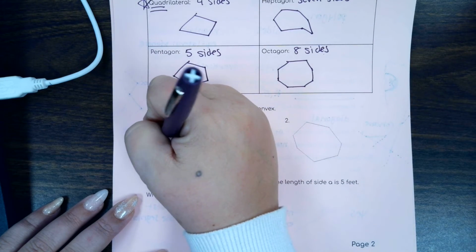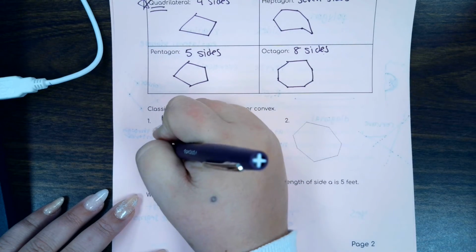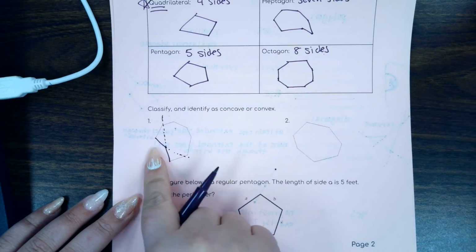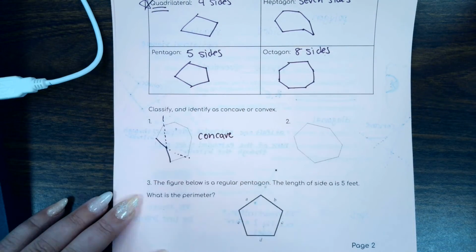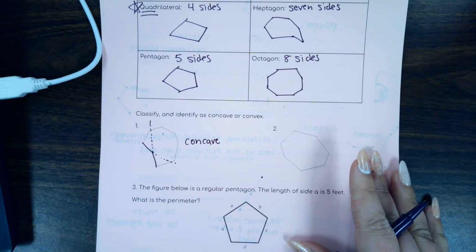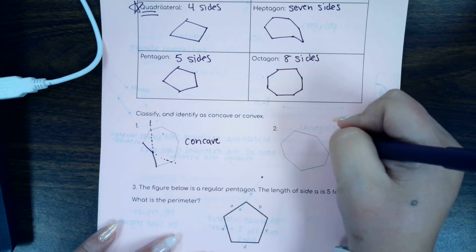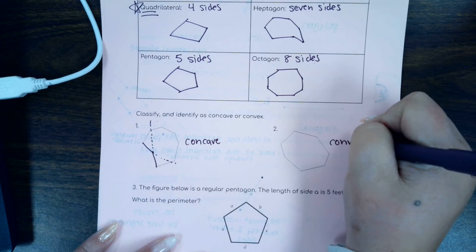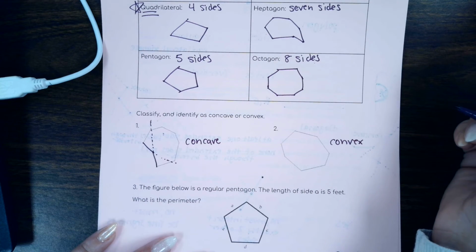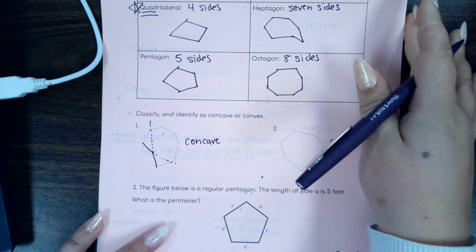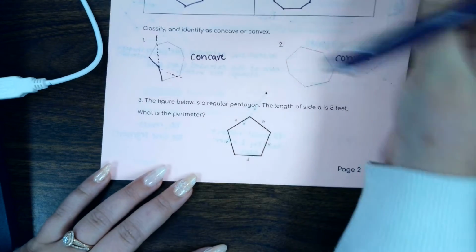So if I were to extend this side and extend this side, it goes through the middle there. So we call that concave. Remember, if it's an indent, it's concave. This one, there's no indents. This would be convex. And if you want to, you can extend all the sides and make sure that nothing goes through the interior. That is fine.